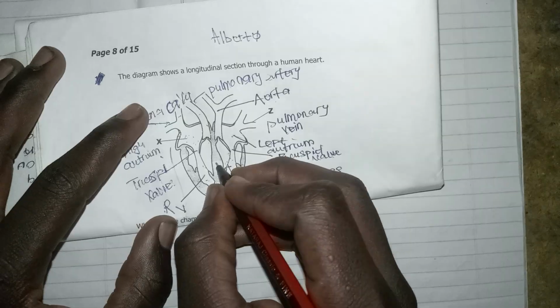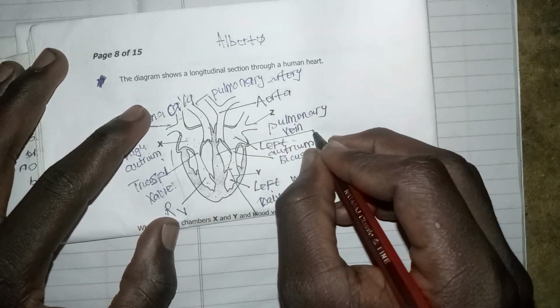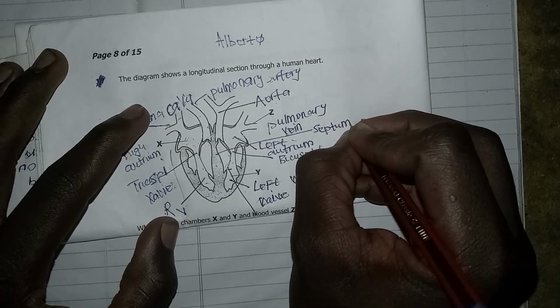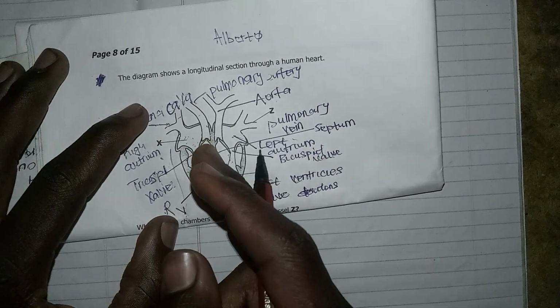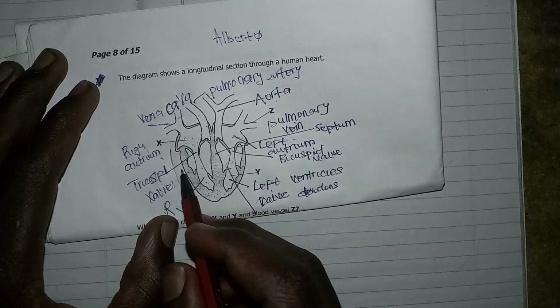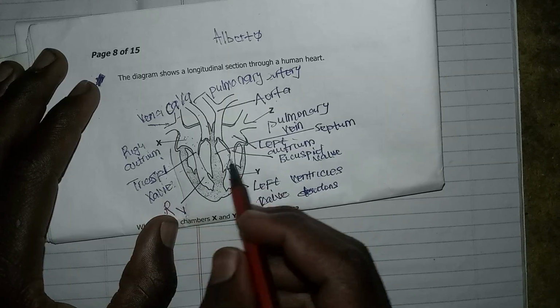This middle part is the septum. The septum divides the heart into two parts in order to prevent the oxygenated blood on the left-hand side and the deoxygenated blood on the right-hand side from being mixed.